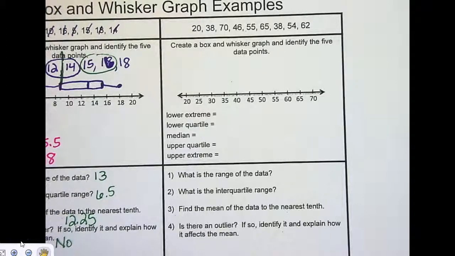What's the first thing we want to do? I want to hear from girls. This one is going to be the girl graph, because all we've heard from is the boys. So girls, put on your thinking caps and let's go. What's the first thing we're going to do? Put them in order from least to greatest.